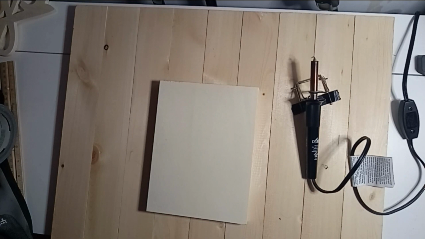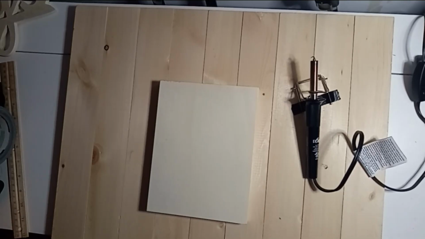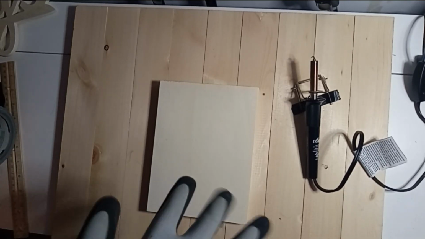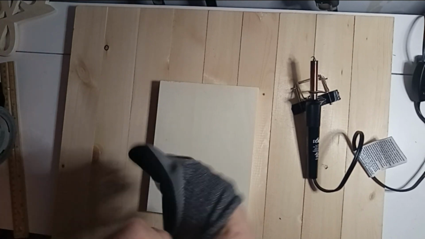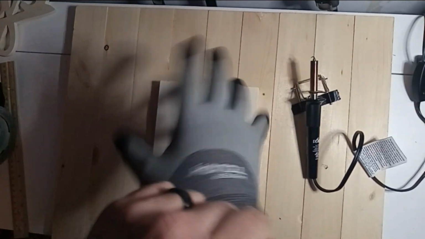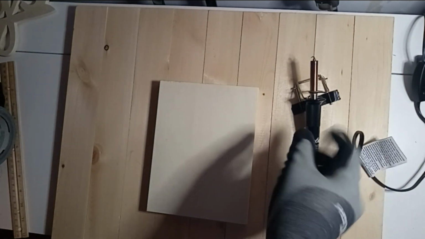Danger: wood burner tool generates a high amount of heat and can cause severe burns if not handled properly. Never leave the wood burner tool unattended when on. Fire may occur. Now that this is set up, let's move to the next step.